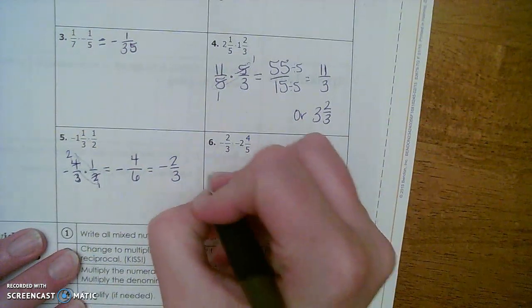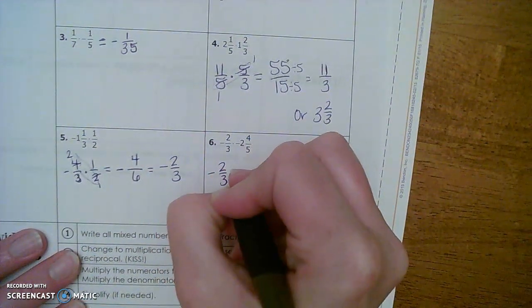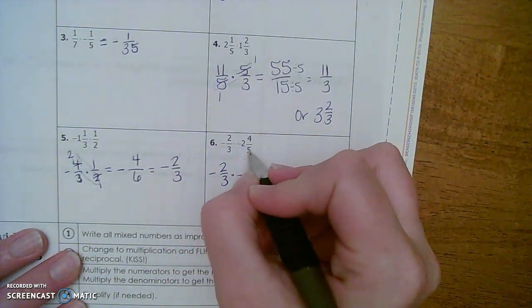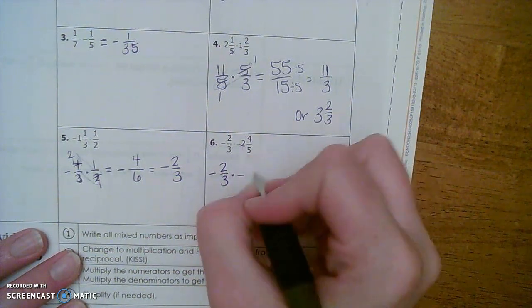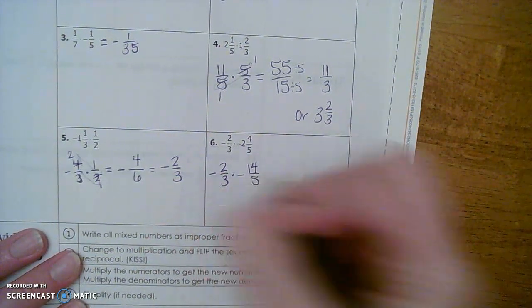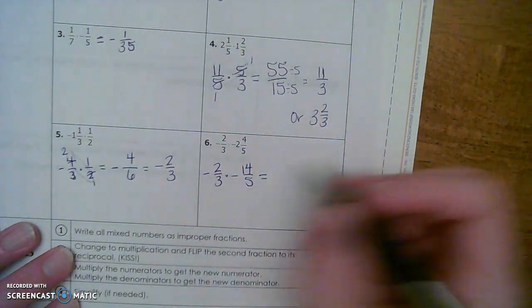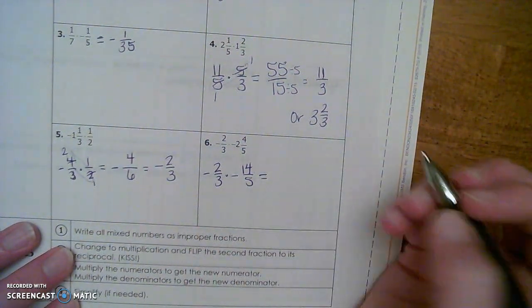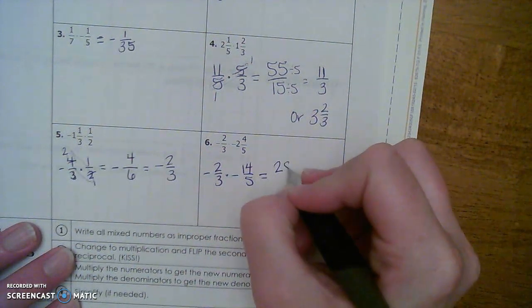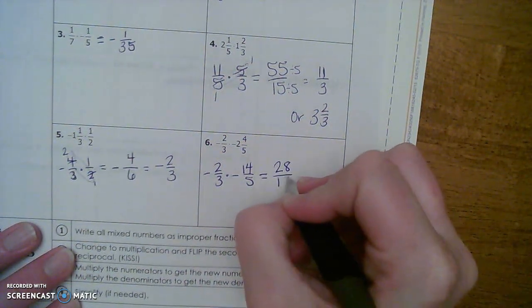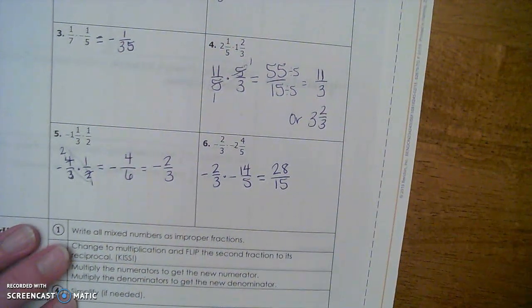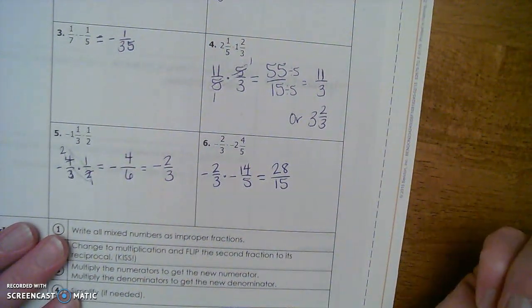So then you would have had your negative 2/3 right away. Number 6, we leave negative 2/3 times negative 5 times 2 is 10, plus 4 is 14/5. Multiplying a negative times a negative is a positive. 2 times 14 is 28. 3 times 5 is 15. So 28 over 15 is your final answer.